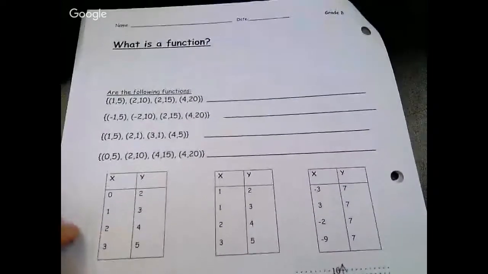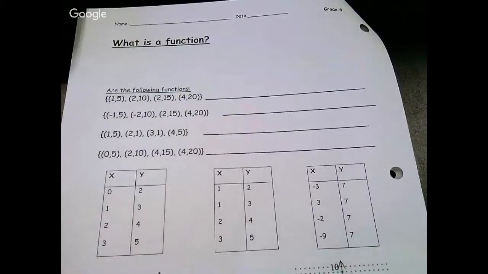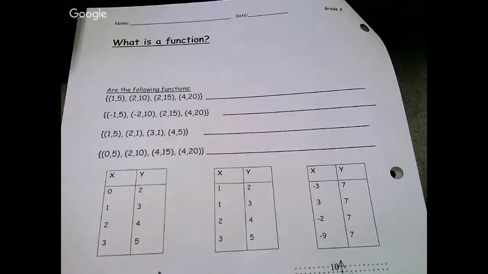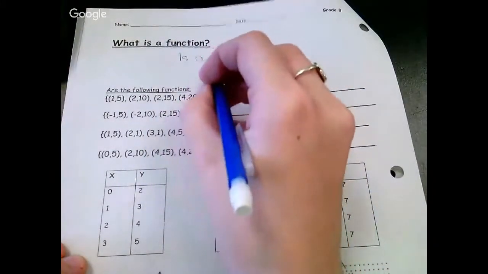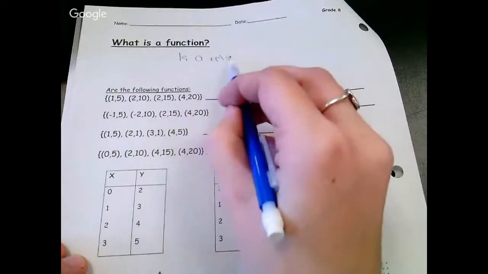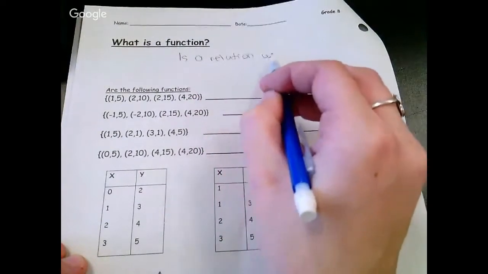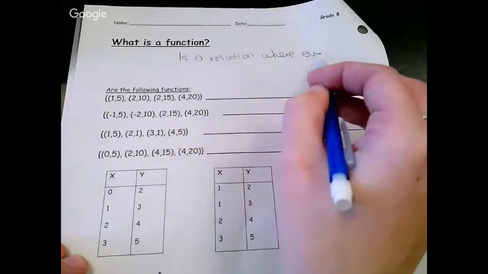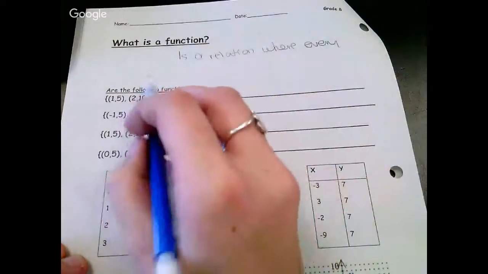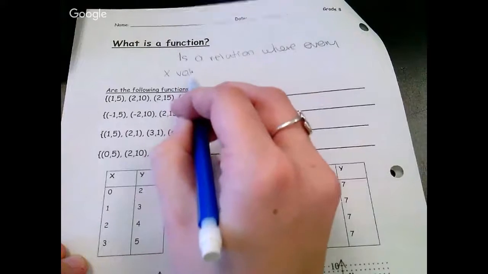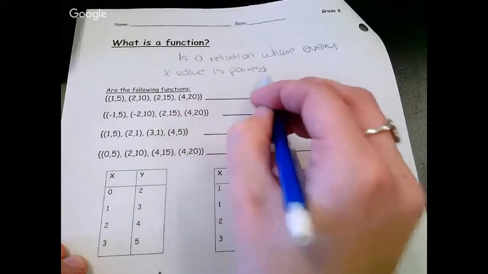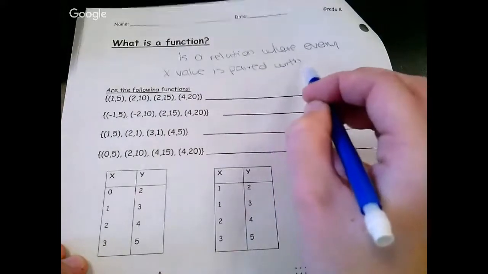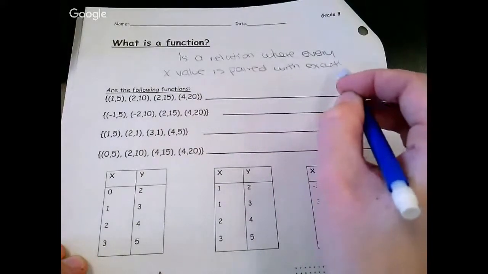We have to think to ourselves, what is a function? So remember, we took a look at multiple examples and some non-examples, and in that we found that a function is a relation where every x value is paired with exactly one y.